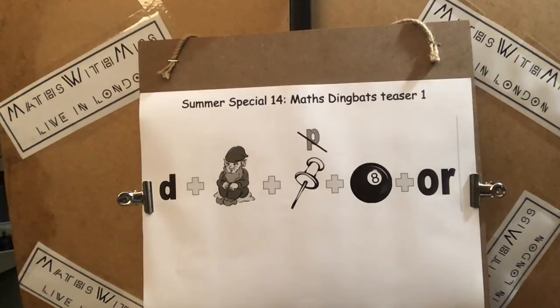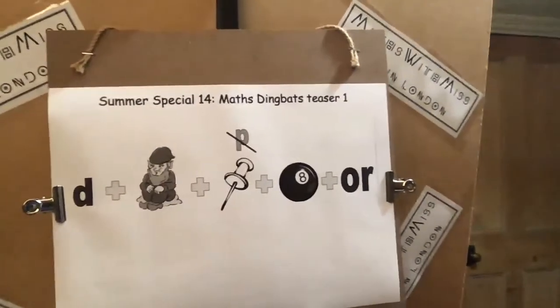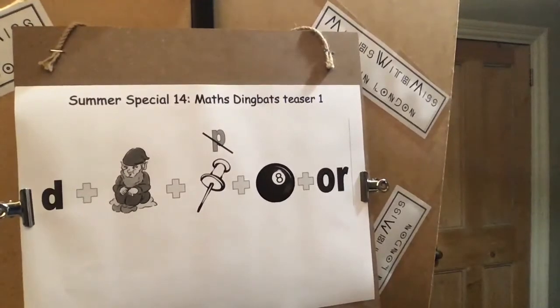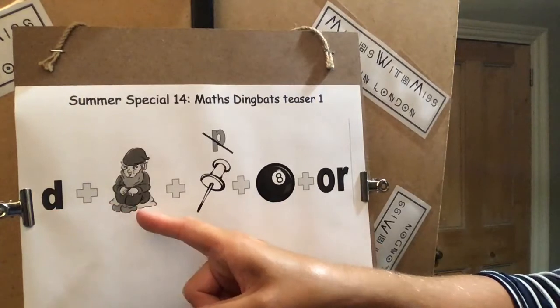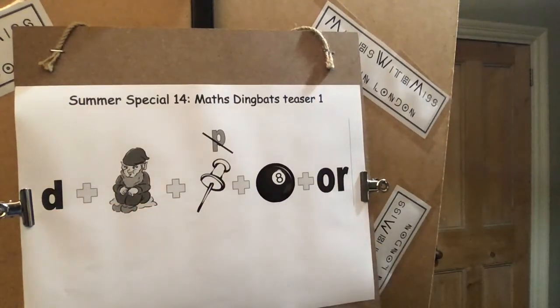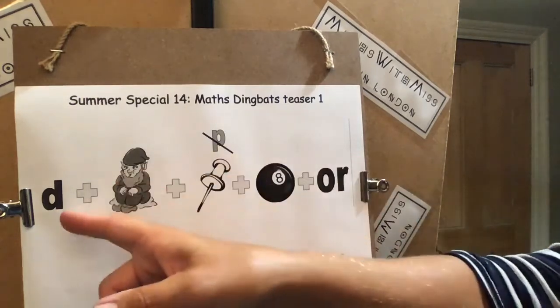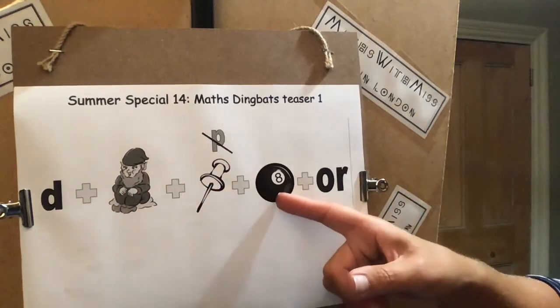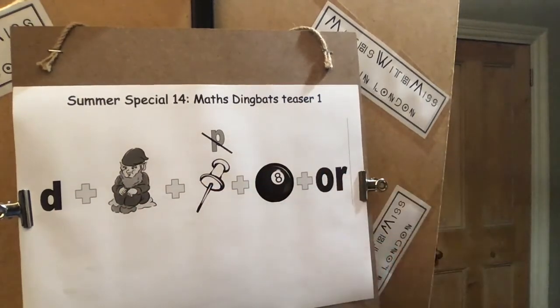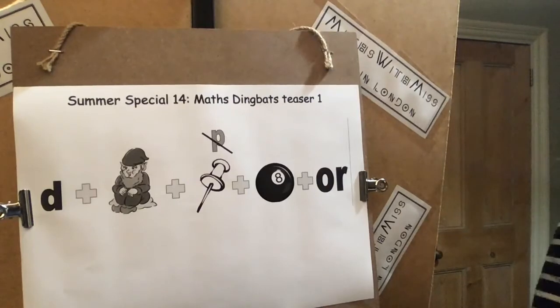Pause if you need more time. Rose is very, very close. Say what you said, Rose. Illuminator. Yeah, nearly. It's not a leprechaun, it's a gnome. Gnome, in, 8, or denominator. Okay, second one coming up.